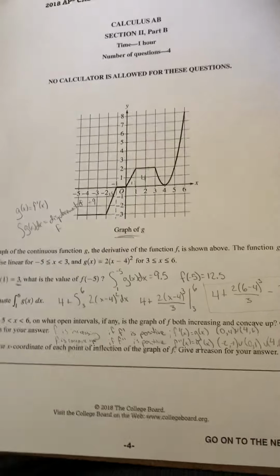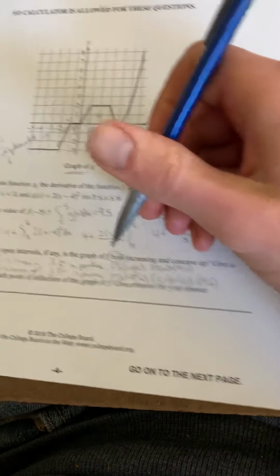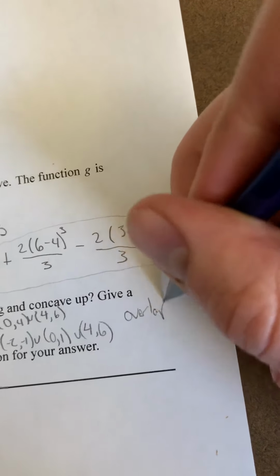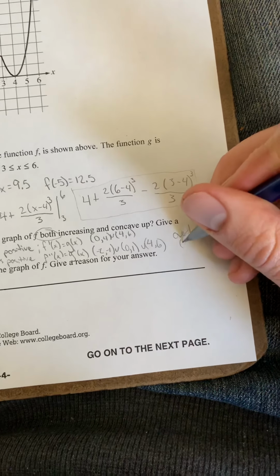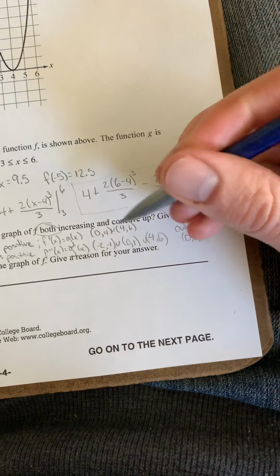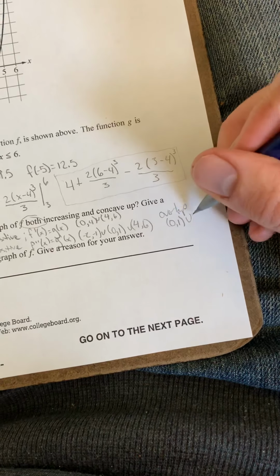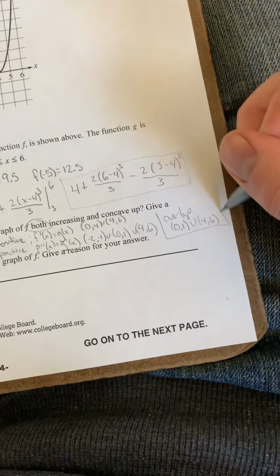So if we're looking for our overlap, because we want both of these things to be true, our overlap looks to be from 0 to 1, and then from 4 to 6. And I would say that that's my answer.